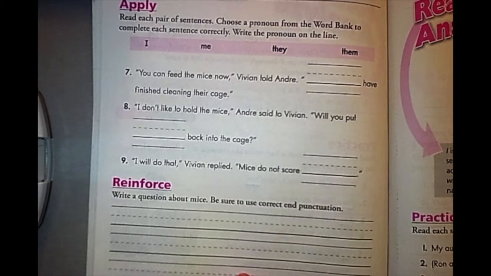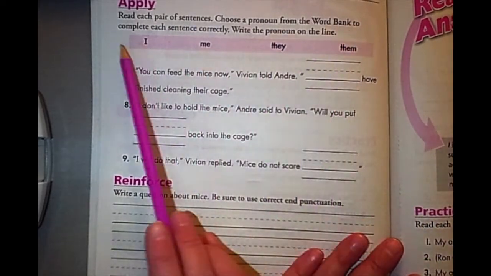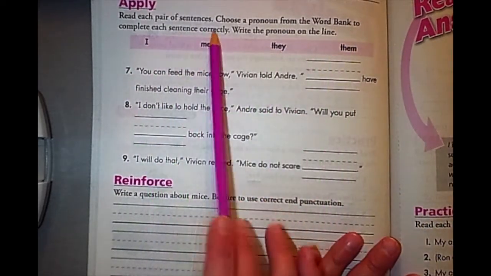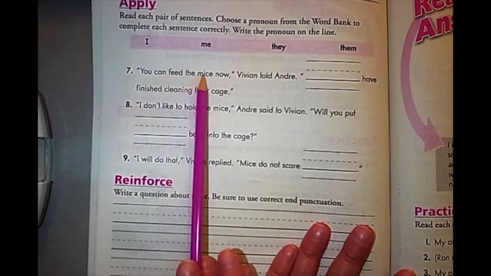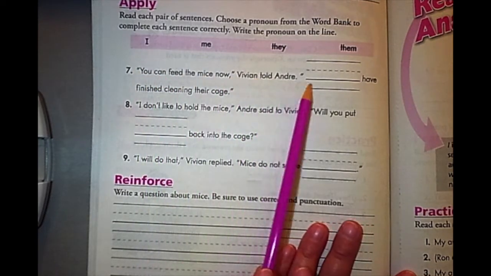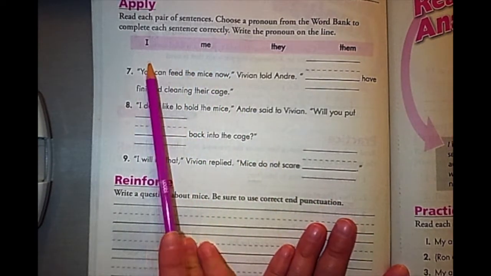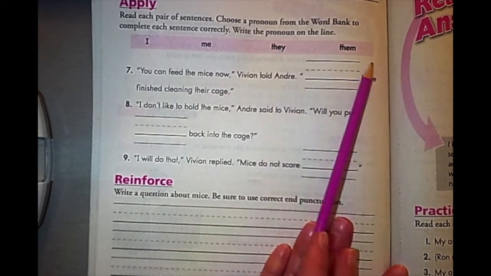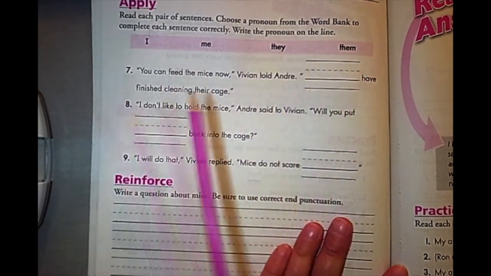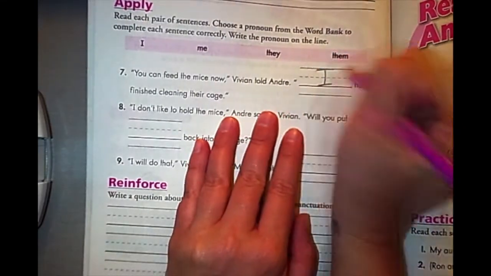Okay, so now we're going to read each pair of sentences. Choose the pronoun from the word bank to complete each sentence correctly. Write the pronoun on the line. You can feed the mice now, Vivian told Andre. Blank have finished cleaning their cage. I have finished cleaning their cage, me have finished cleaning their cage, they have finished cleaning their cage, or them have finished cleaning their cage? And the answer is, dun dun dun, I.